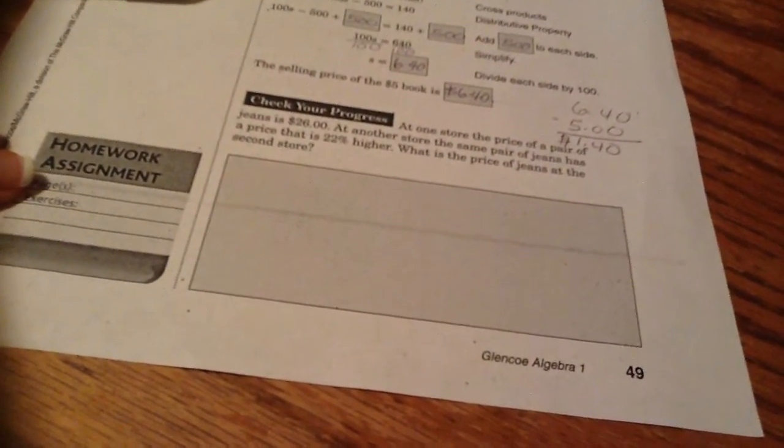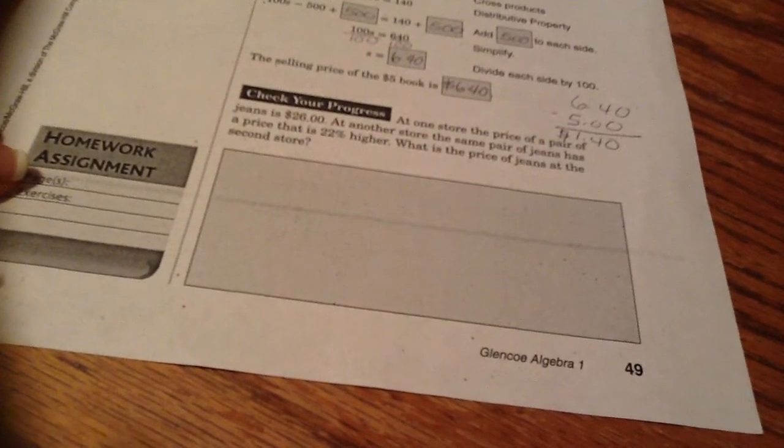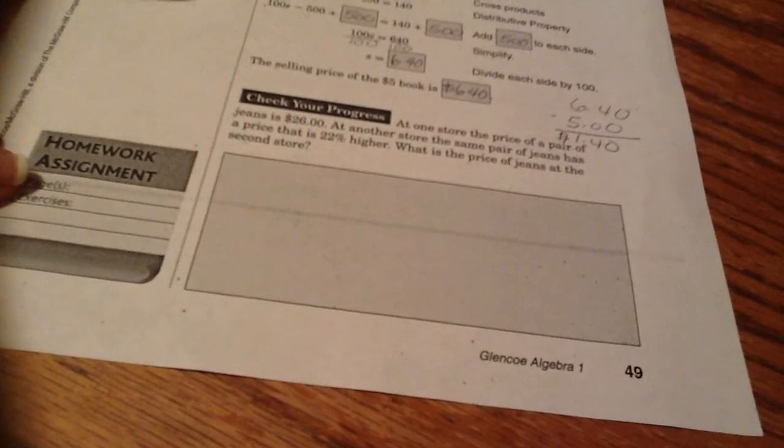All right, so let's check your progress. At one store, the price of a pair of jeans is $26. At another store, the same pair of jeans has a price that is 22% higher. What is the price of jeans at the second store? Now I want you to stop the video, see if you can set up the proportion and then start the video again and see if you did the problem correctly. Okay, see if you can set up the proportion and solve it.